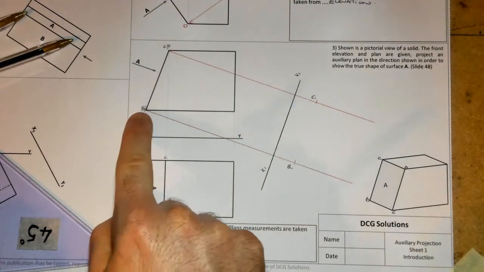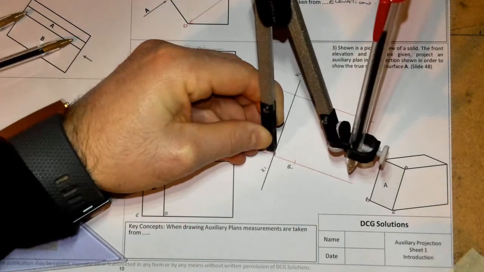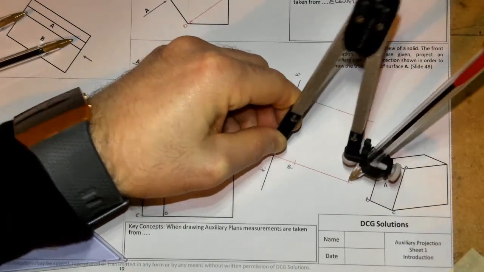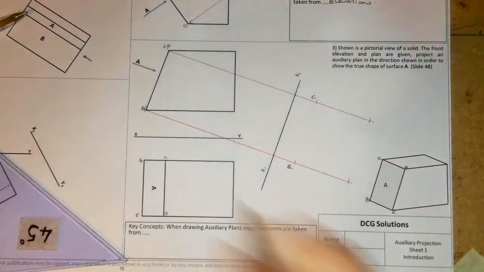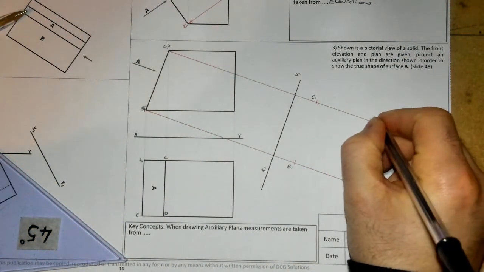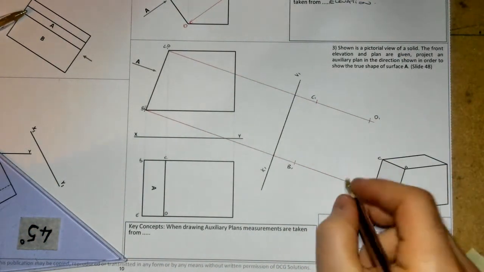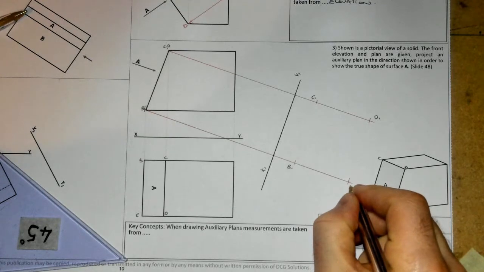And same thing, E is down here, follow it out. So project from the X1, Y1 out. There's E1, and there's D1. Very, very simple. Connect all the points, and that's the true shape of the cut surface A. Okay, so get that done there now, and I'll speed up the video and get that done there.